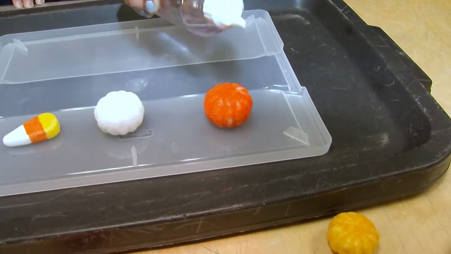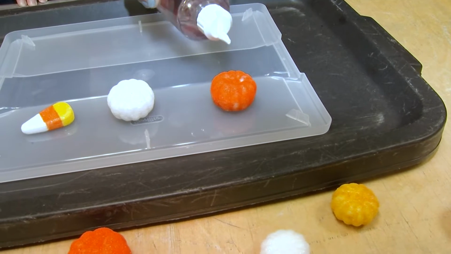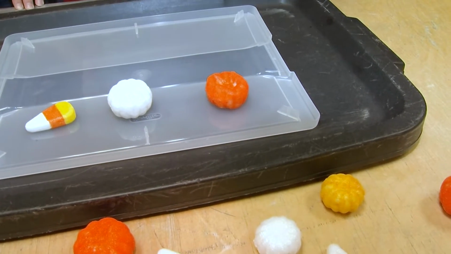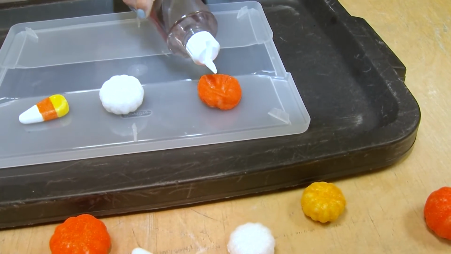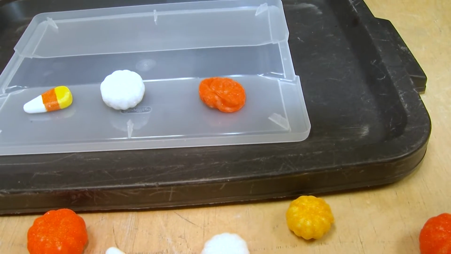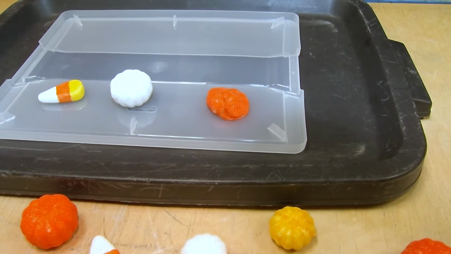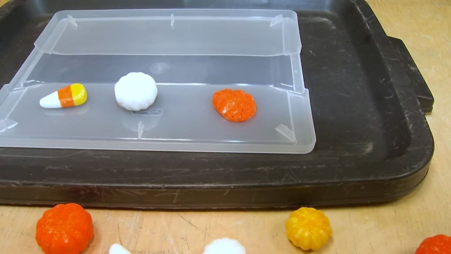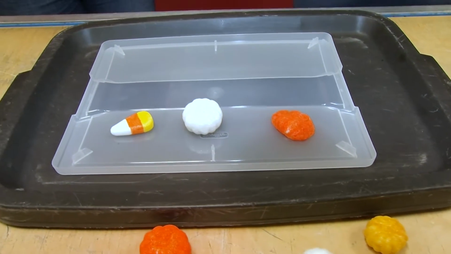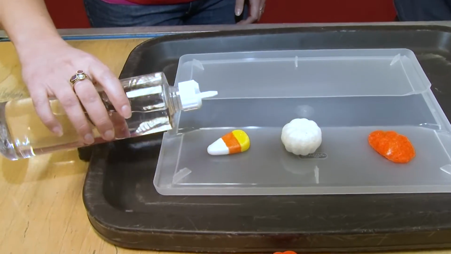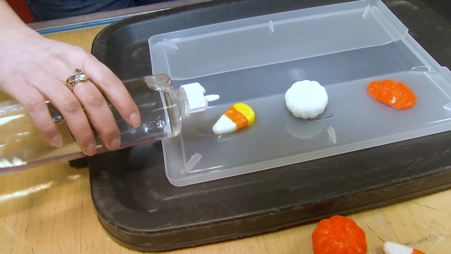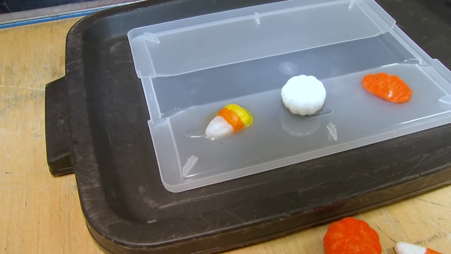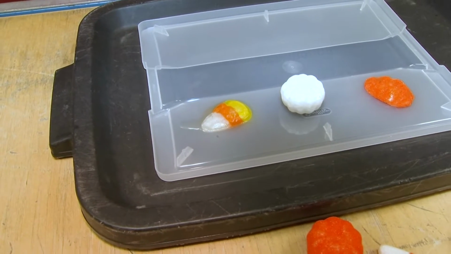You can see some bubbling already happening. Oh, that happened pretty quick. And it appears to be melting here. It is. We have lost our pumpkin. Would you like to try it with the candy corn? Yes, I'm kind of excited to see this. All right. Doesn't matter if I just put it in the middle. Perfect. Cover it. Oh, there it goes.